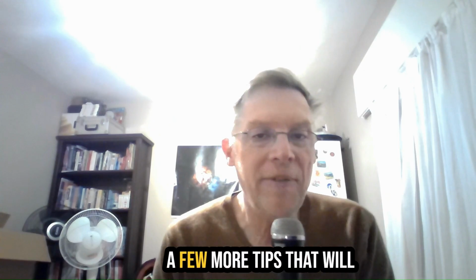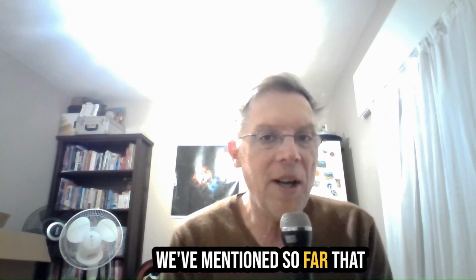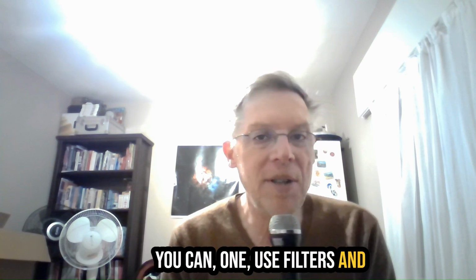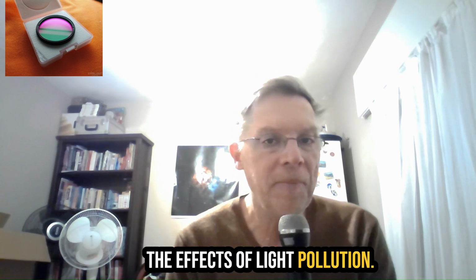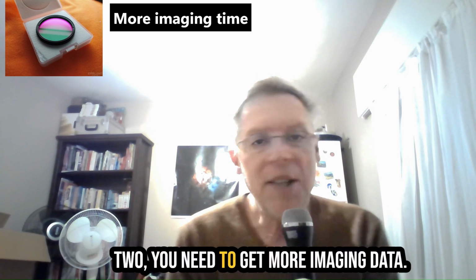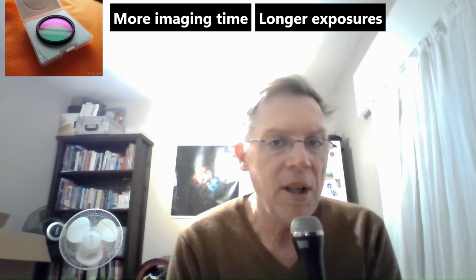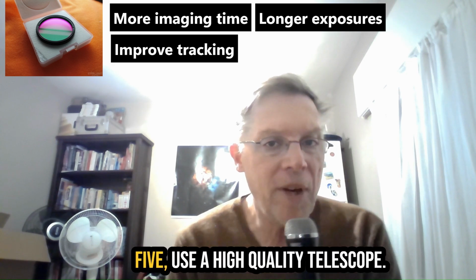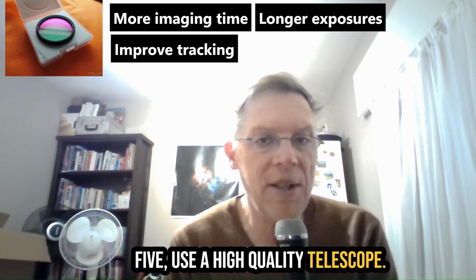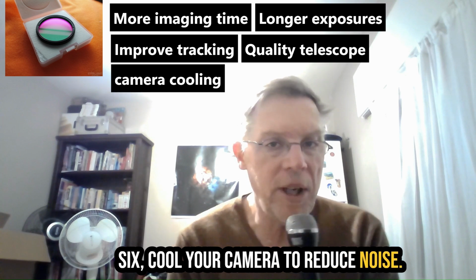Here's a quick summary and a few more tips that will improve your images of nebulae. We've mentioned so far that you can: 1. Use filters and choose targets so as to minimize the effects of light pollution. 2. You need to get more imaging data. Number 3, take longer exposures. Number 4, in order to do this, improve your tracking. 5, use a high quality telescope. 6, cool your camera to reduce noise.